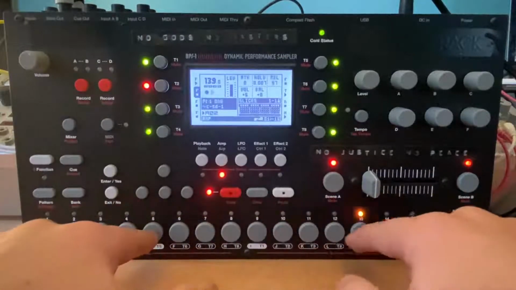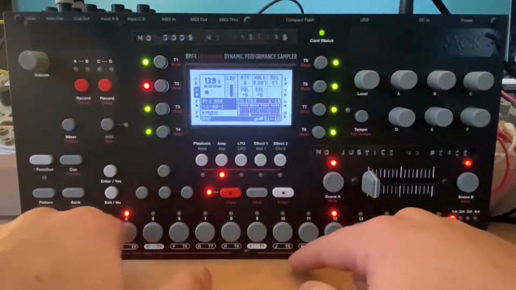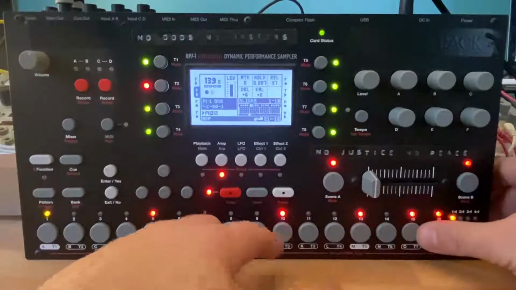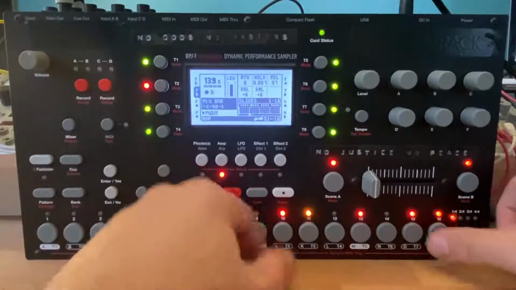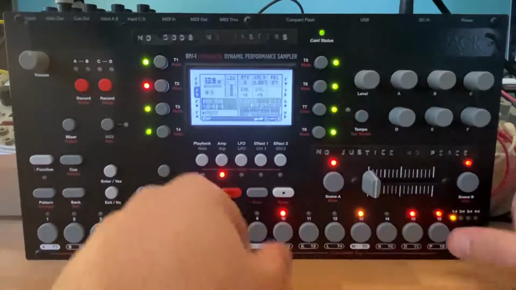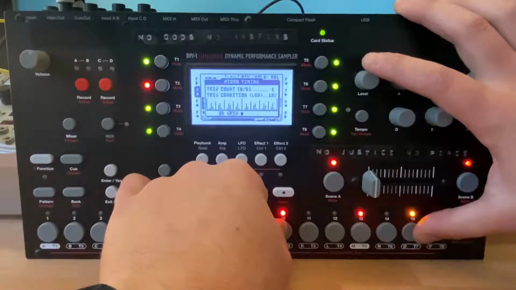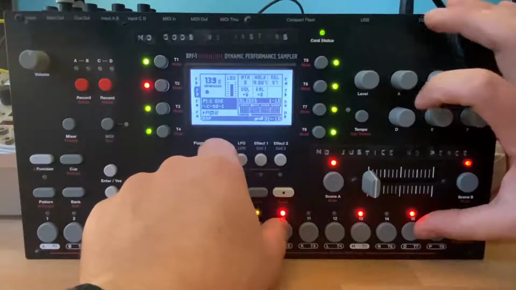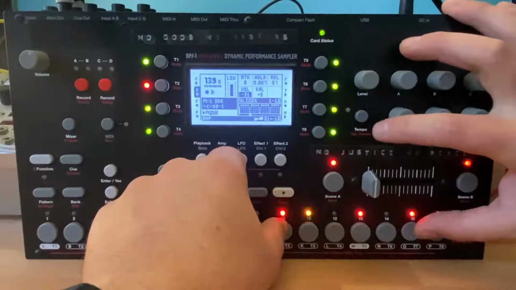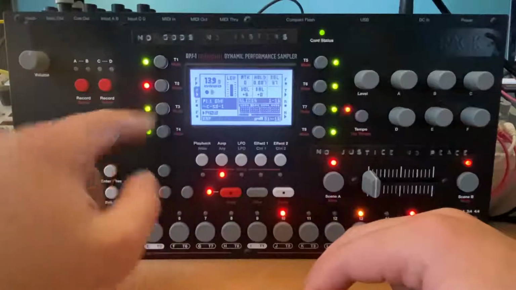Again, you can program them in. So here's the same thing I was just doing. I can make these accent notes. It's really hard to do at this angle. I will just add some trig conditions. And then I will lower the volume. Yep. Great.